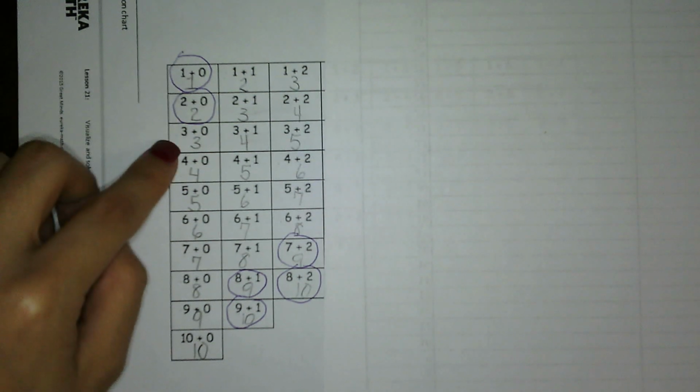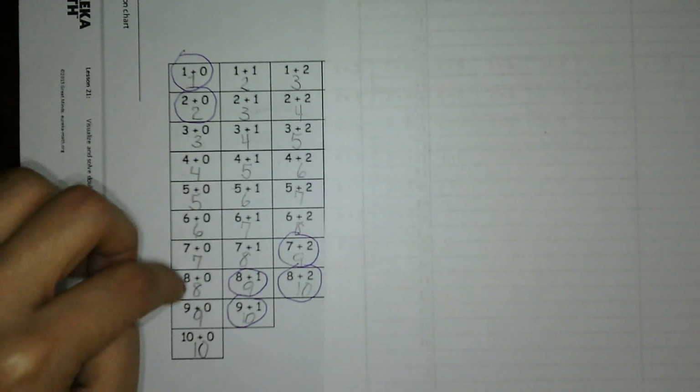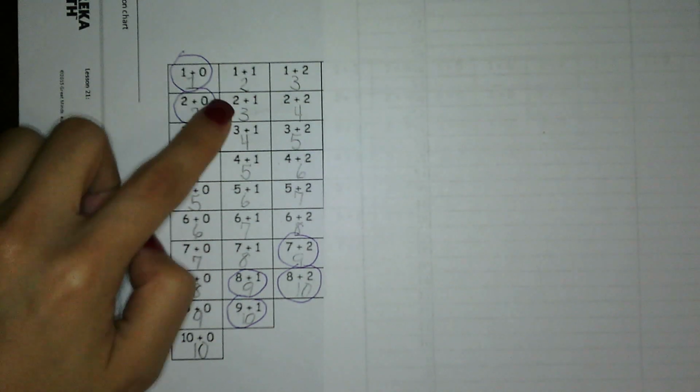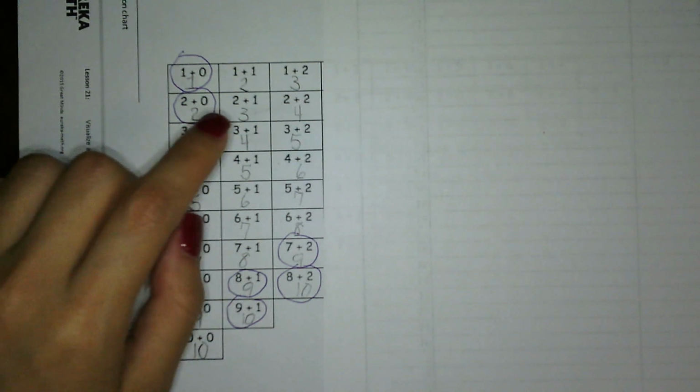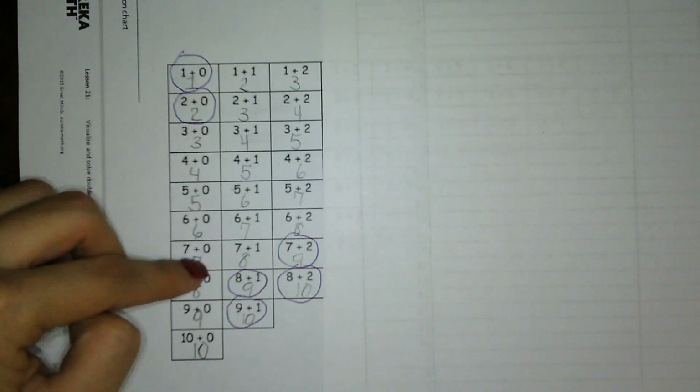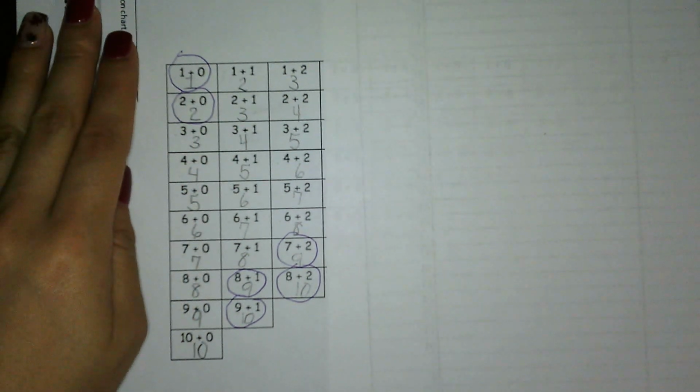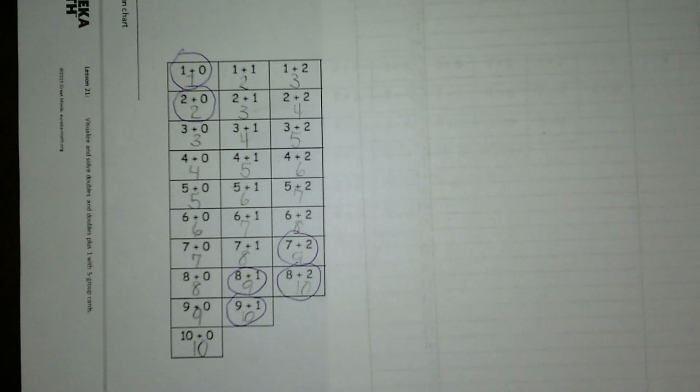Like 1, 2, 3, 4, 5, 6, 7, 8, 9, 10. Our first addend is the one that goes up by 1. Our second addend is the one that does not change and remains the same all down the row, if you can notice that. So this was your first introduction to our addition chart, and I hope you enjoyed learning and noticing all these different patterns in this chart.